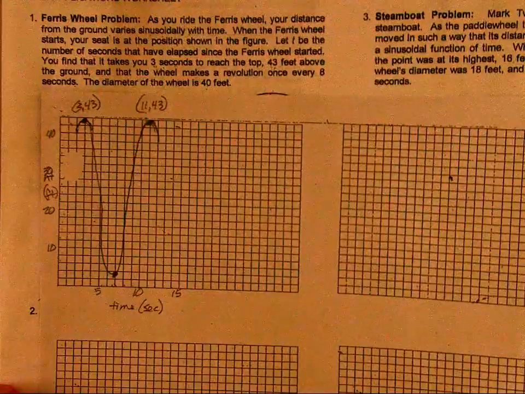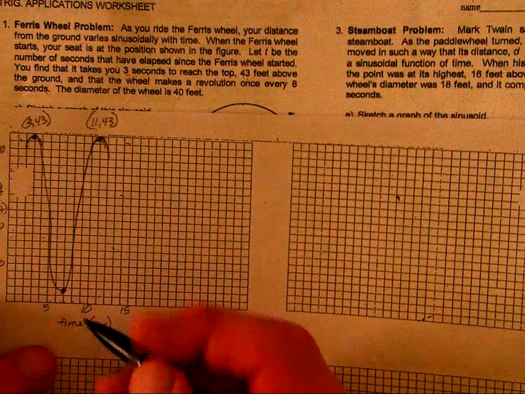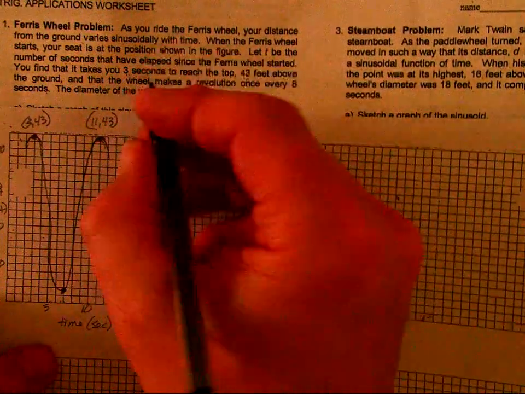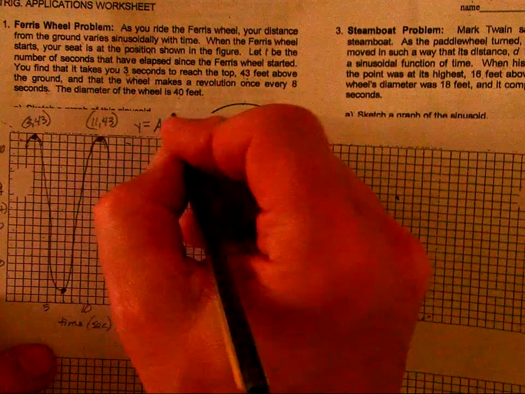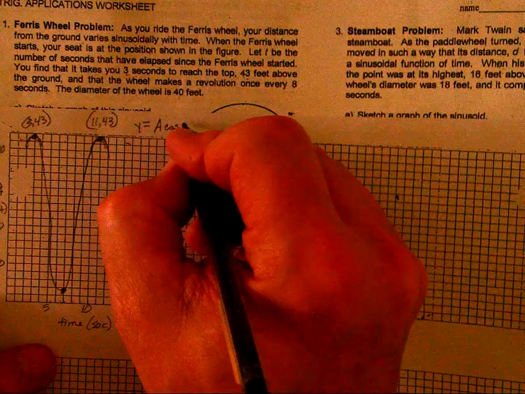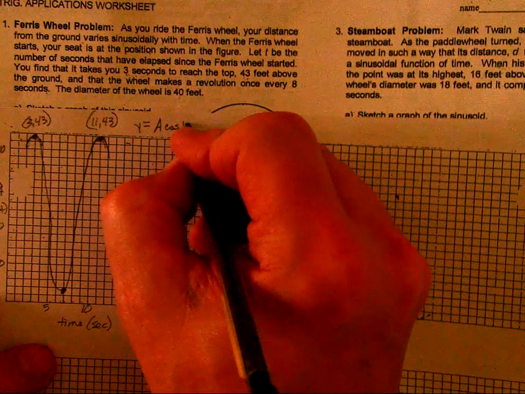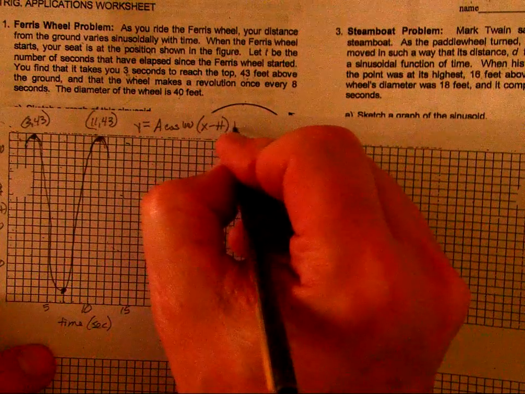Okay? Now, we're going to take what we have there and find our equation. If you remember, our equation is y equals our amplitude, and remember I said we're always going to do cosine, times the angular velocity times x minus our horizontal shift, plus our vertical shift.